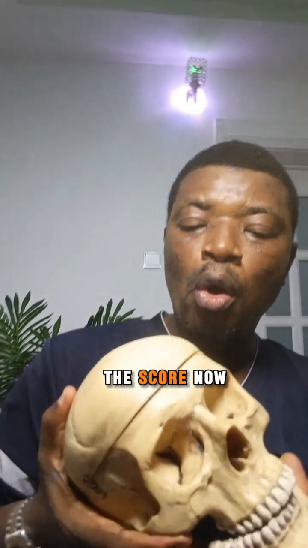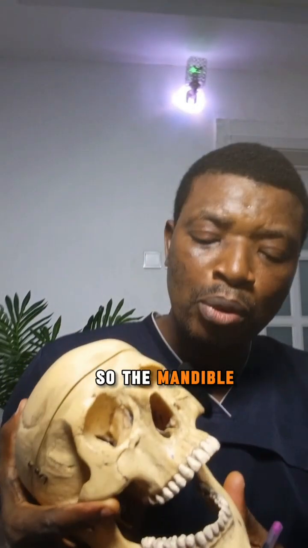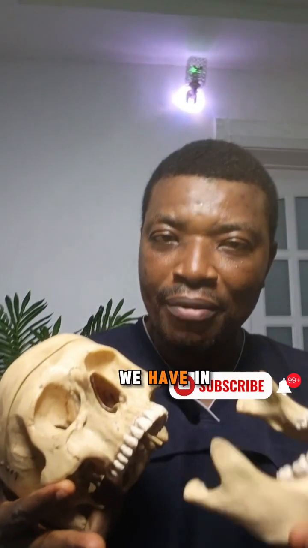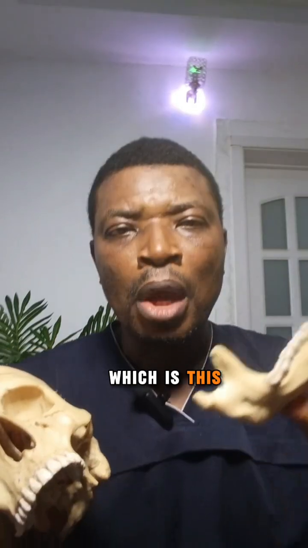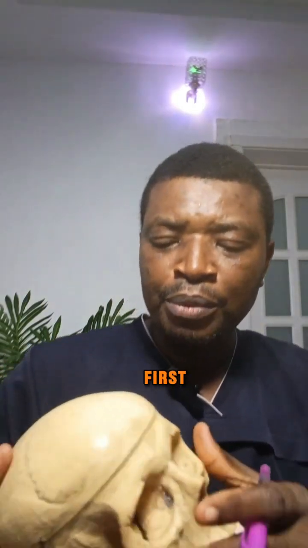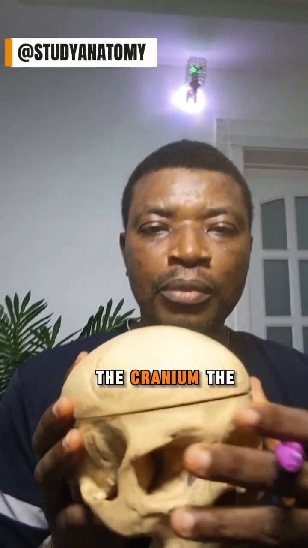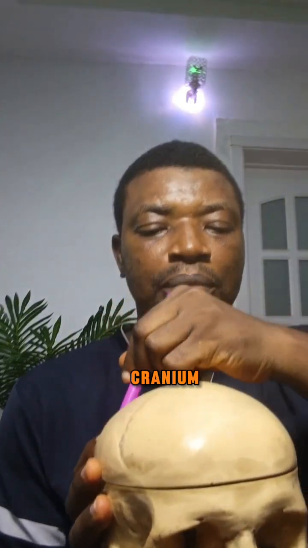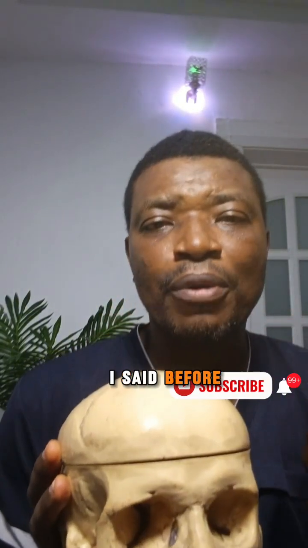Let's look at the skull now. So the mandible is the only movable bone that we have in the skull, which is this. Now, let's take away the mandible first. Let's look at the cranium. This is the cranium. The cranium is also described, as I said before, as the brain box.